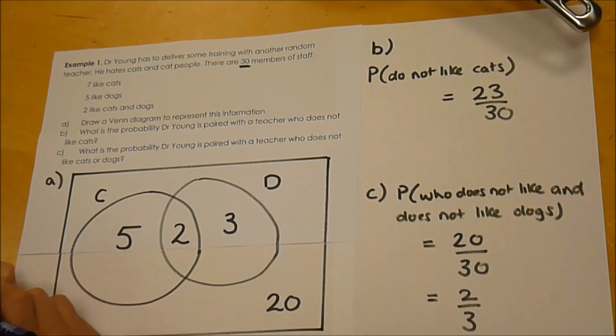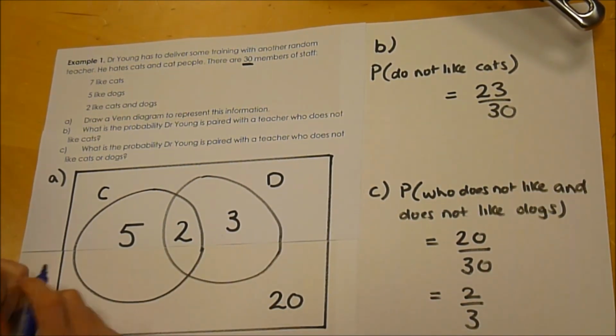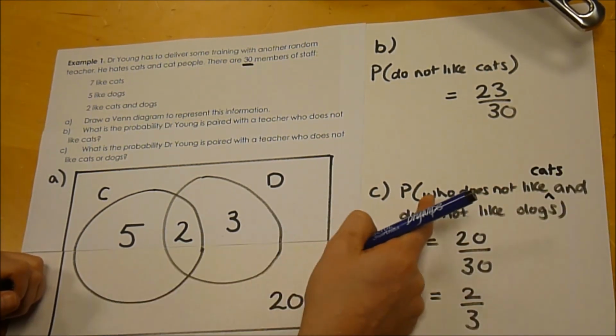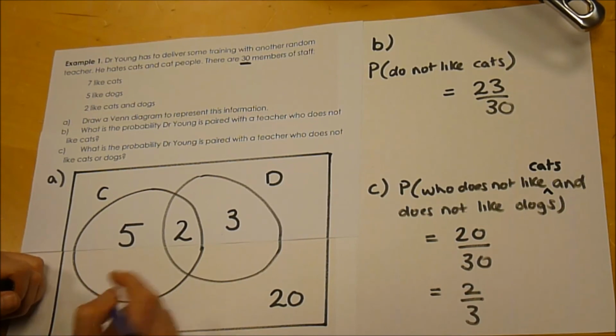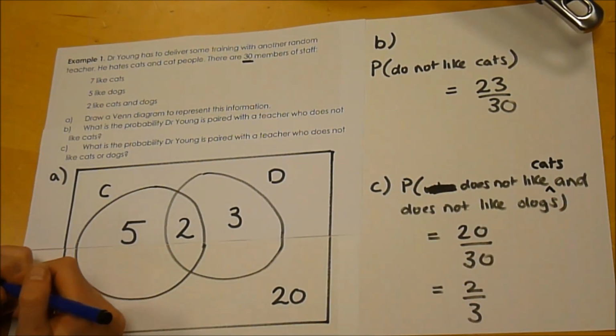What have you missed out, Doug? I think who does not like and does not like dogs. I think it's meant to say cats there. Oh, yeah. I don't know what this is all about either. Who? Who? Oops. That's clearly a bit for the outtakes, isn't it?